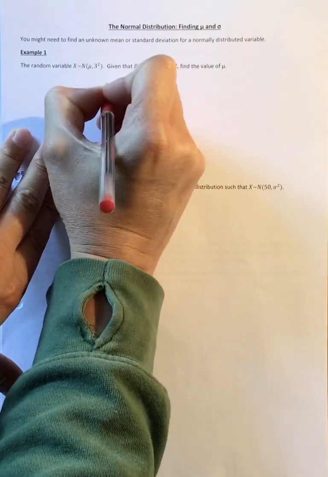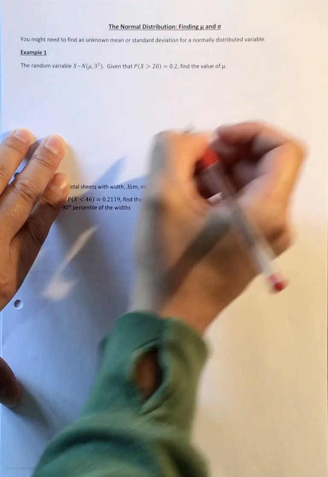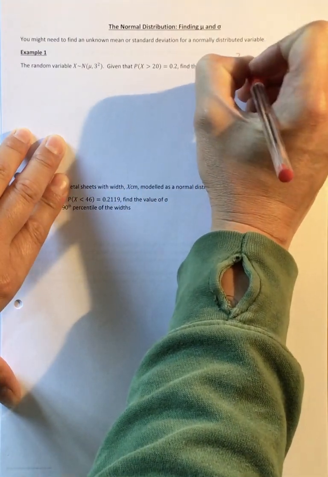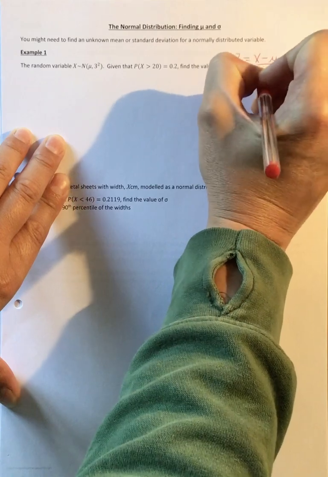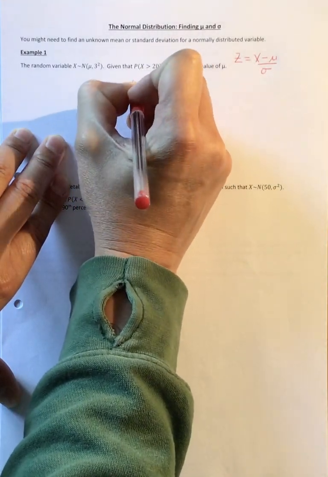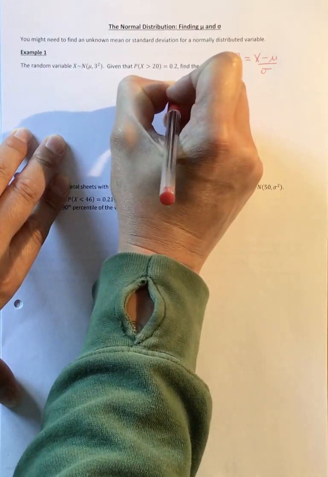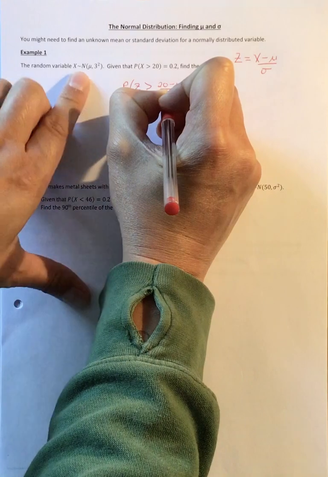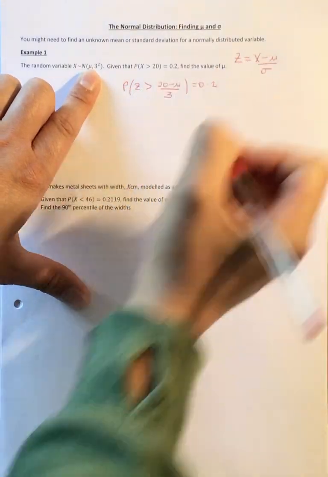So if the probability x is greater than 20 is 0.2, we can use what we learnt last lesson, that z is x minus mu over sigma, to say that in this case the probability that z is greater than 20 minus mu over the standard deviation of 3 is 0.2.